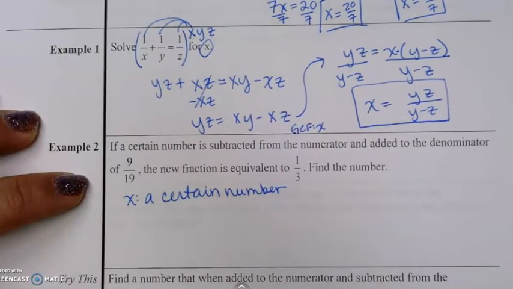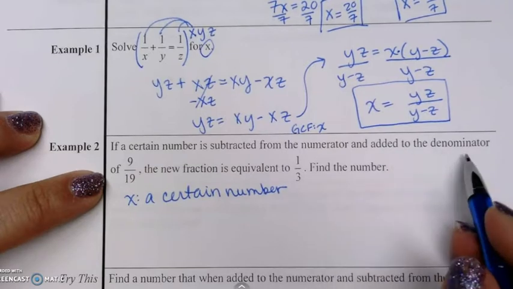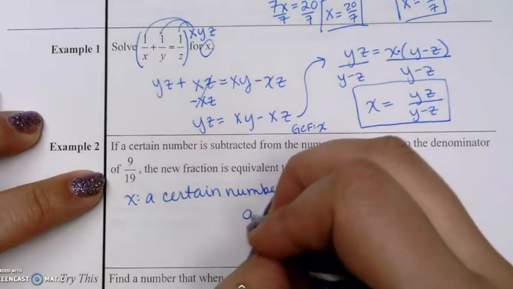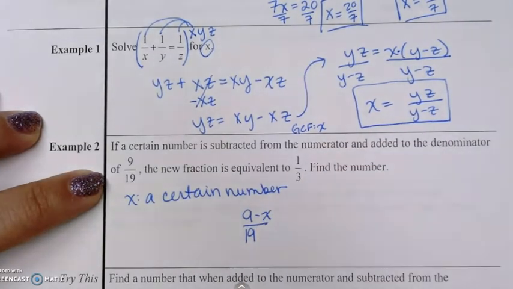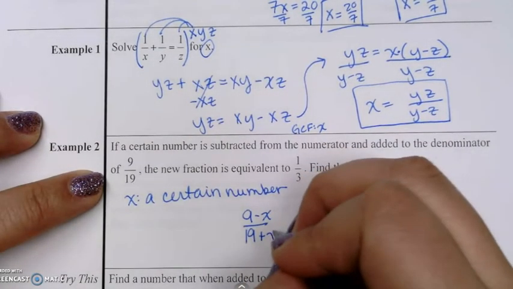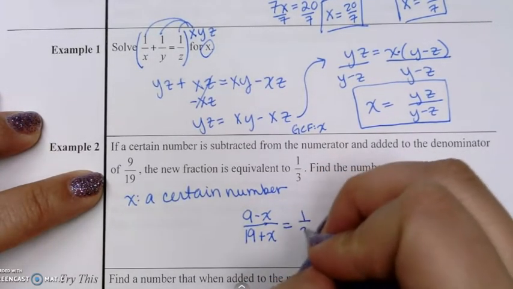And then what is that number doing? Well, it is being subtracted from the numerator and added to the denominator of 9 over 19. So we started with 9 over 19. Then we subtracted this number from the numerator. We added it to the denominator. And the new fraction is equivalent or equal to 1/3.